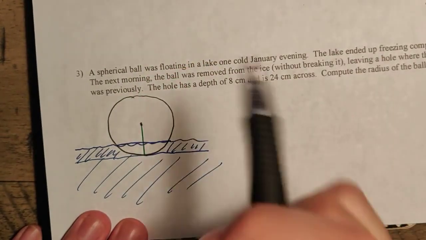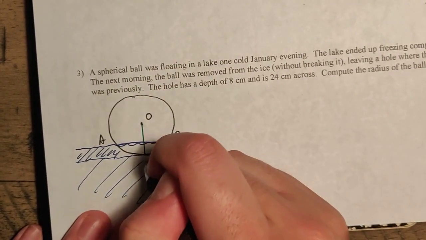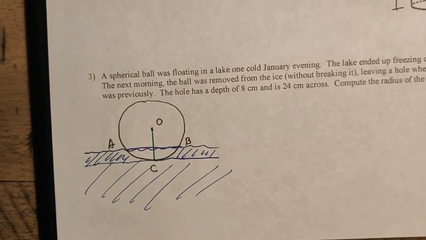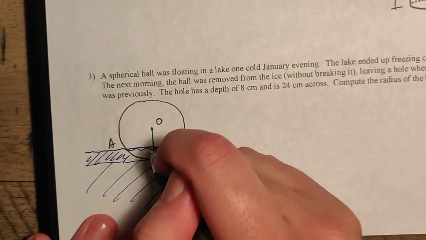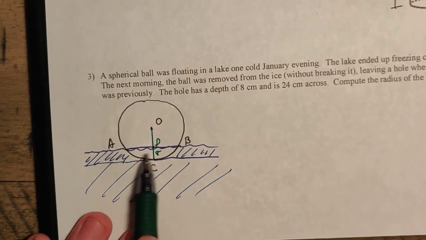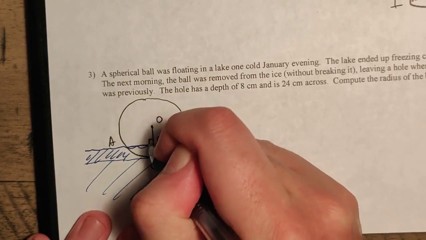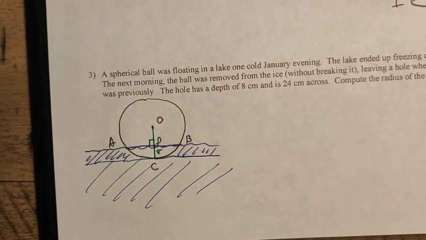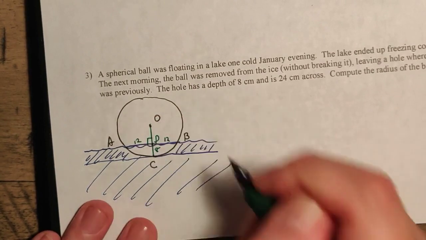I'm going to call these 2 points here A and B. Here's the center O, and this point down here I'm going to call C, where the bottom of the sphere was in the water. We're told that this intersection point, let's call this D. We know that DC is 8, and the hole is 24 across. That's AB. Now note that in this situation we're going to have a right angle like this because of the way it's set up here. We can say that the ball's perpendicular to the surface of the water here, and it works out really well. So that means this is going to be splitting this in half, so this 12 and this 12.